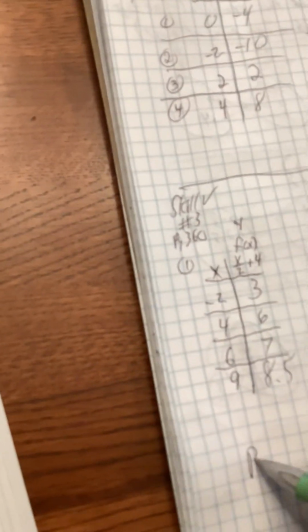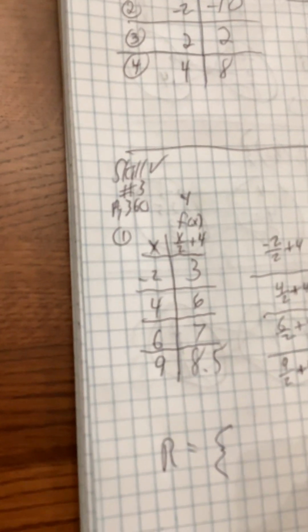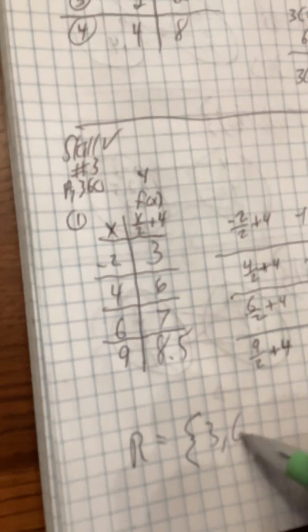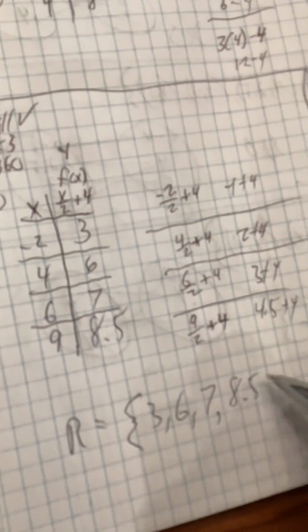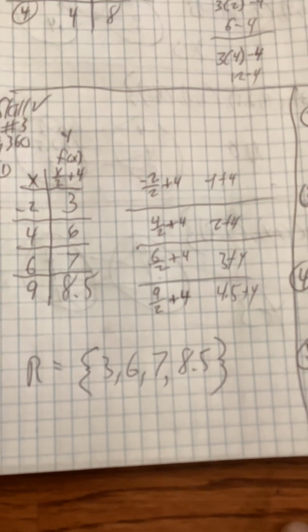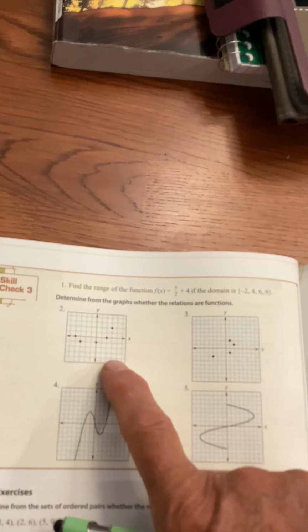And so what did they ask for here? Find the range on number 1. So I need to go R equals and list my range, which is 3, 6, 7, and 8.5. That's my range. That's how I do that. That makes sense? All right, so then here, we're just going to say whether it's a function or not.